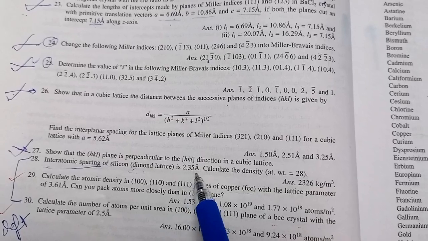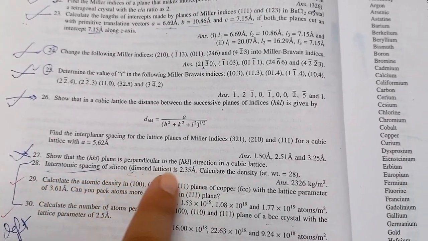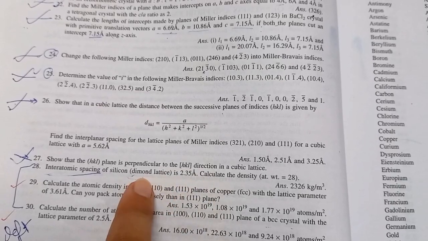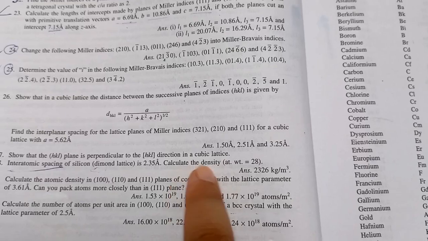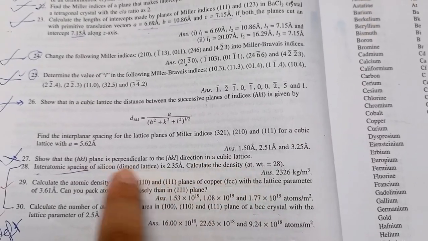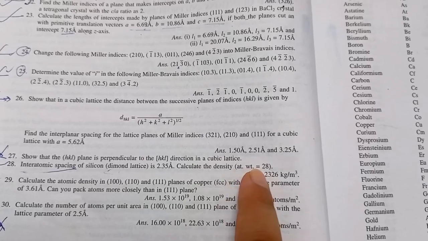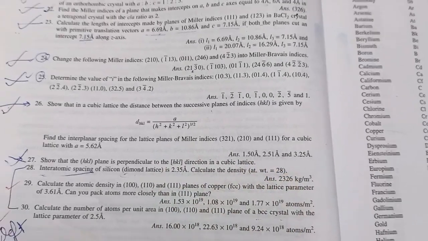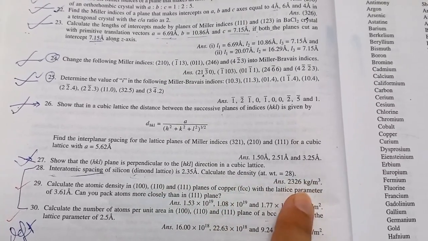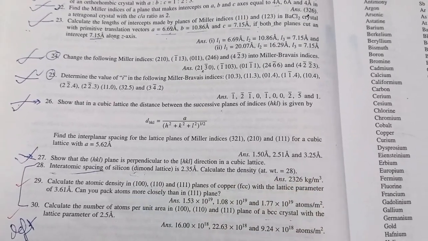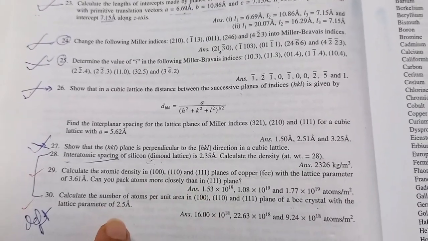It's 2.35 angstrom. So the data given is the interatomic spacing, which is 2.35 angstrom, and we have been told that the structure of silicon is diamond. We need to calculate the density of that structure, and we are given that the atomic weight of silicon is 28. The final answer is given for convenience, to confirm whether the answer we have calculated is correct or not. So let's get started.